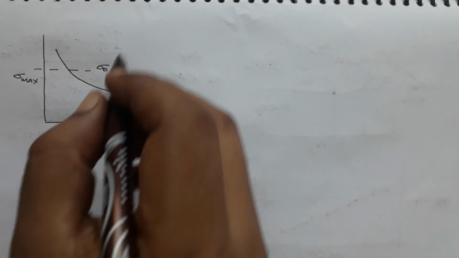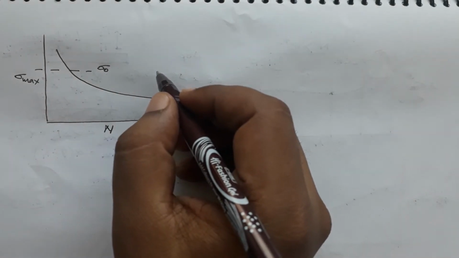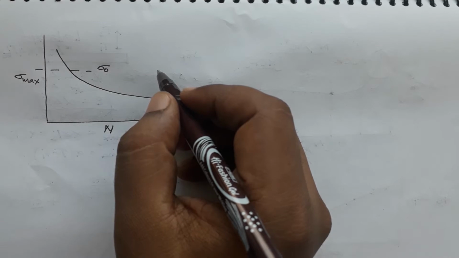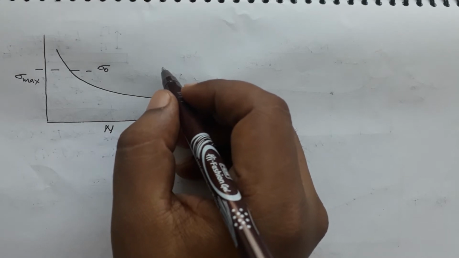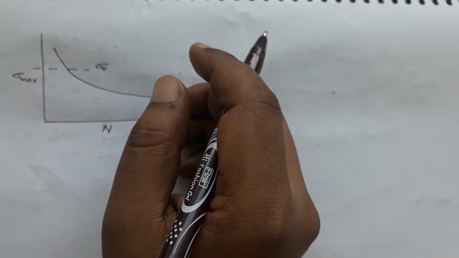one thing we have to understand is that this happens at stresses which are lower than the yield strength. So we are talking completely about the elastic regime of the material, and we are discussing this for metallic materials. So we are still dealing with linear elastic materials and not non-linear elastic materials.